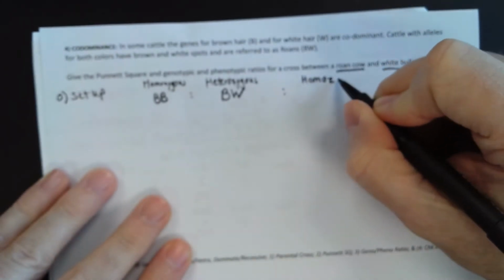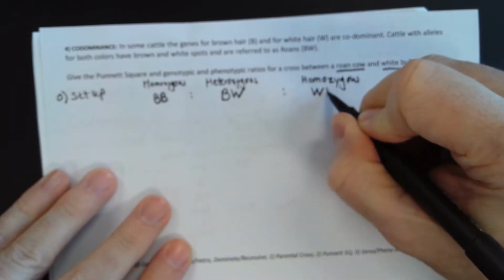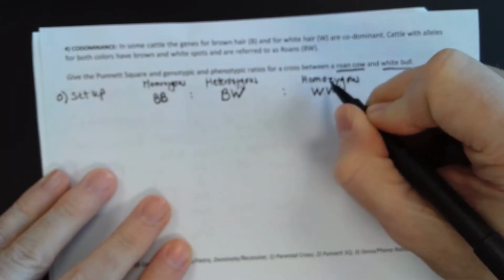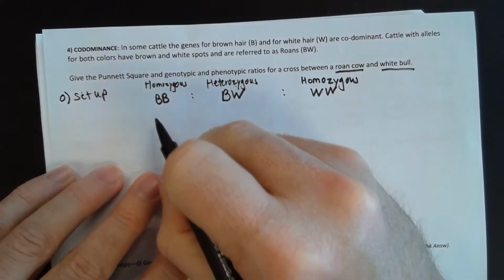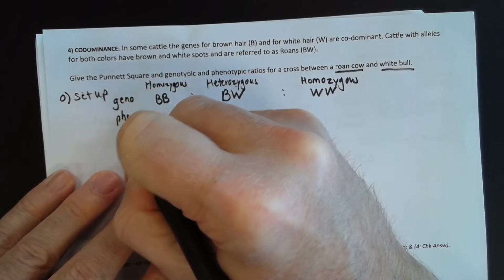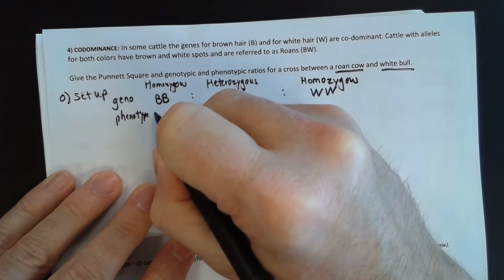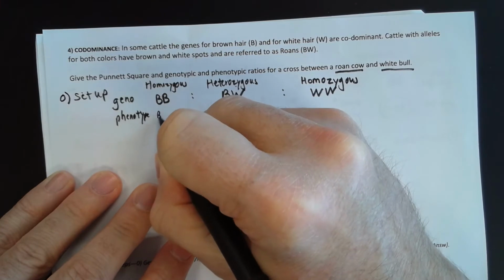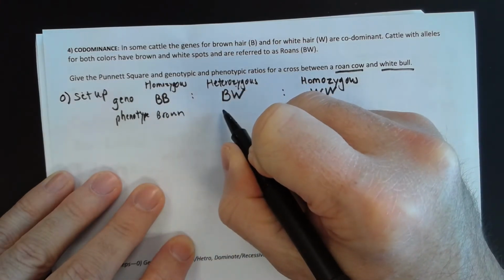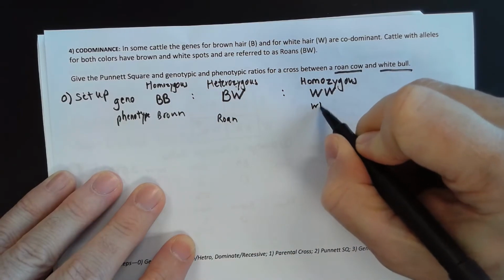And the last one's going to be homozygous again, but for a different allele. Homozygous, and this is for WW. So the same allele, one from mom, one from dad. Zygous means mom and dad. So let's write the phenotypes. This is the genotypes. This is the physical trait, phenotypes. And this is brown. This is what we call roan, and this is white.